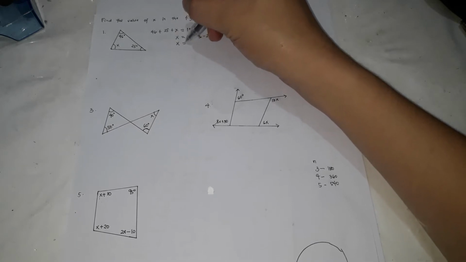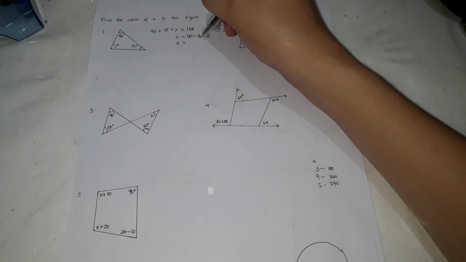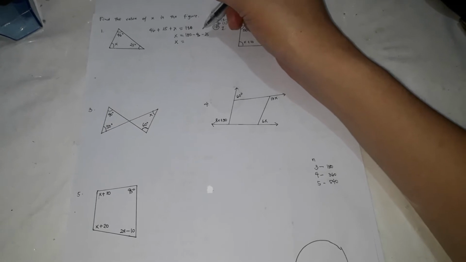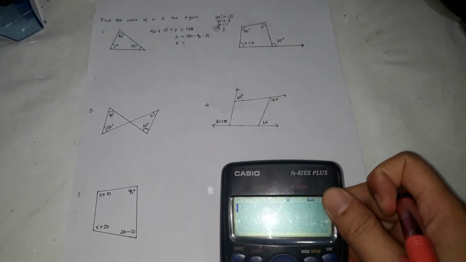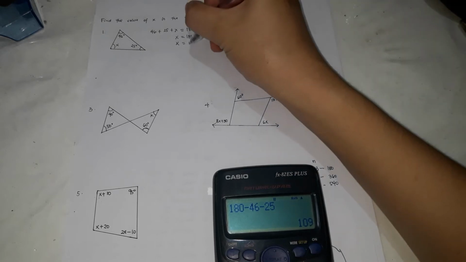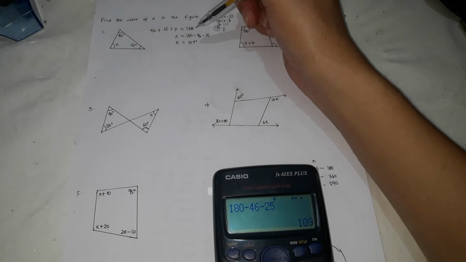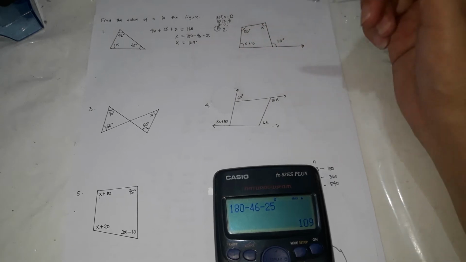So x would be equal to 180 minus 46 minus 25. We'll use a calculator in answering. 180 minus 46 minus 25 is 109. So the measure of x is 109 degrees. That's the answer for number 1. We'll proceed with number 2.